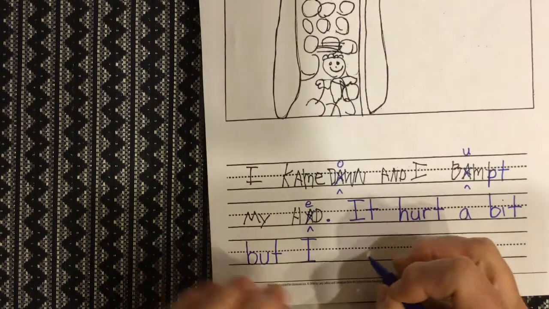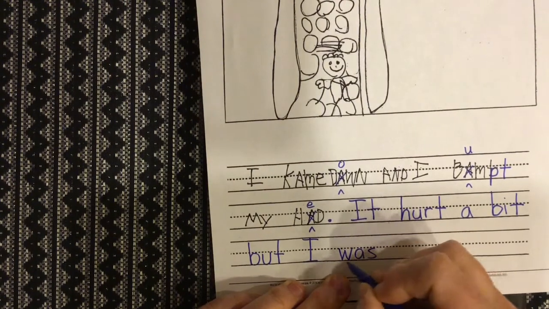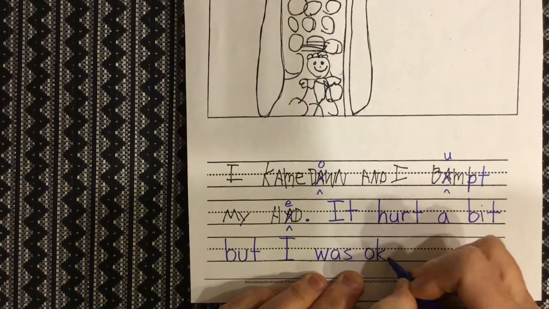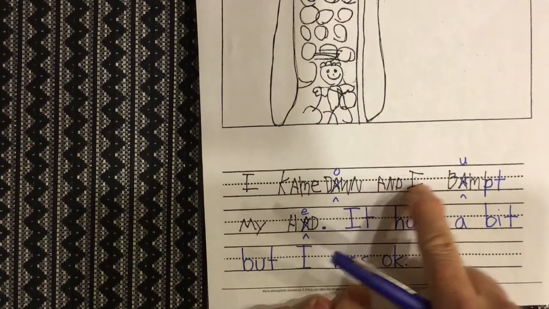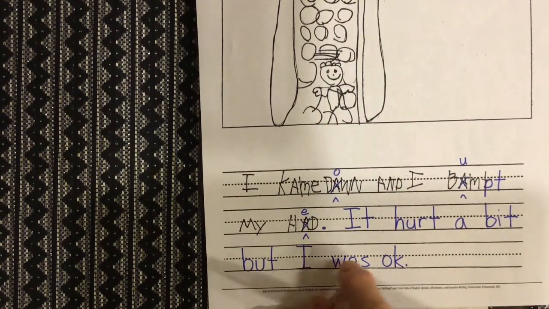I was is a snap word. I was okay. Okay, let's reread. I came down and I bumped my head. It hurt a bit, but I was okay.